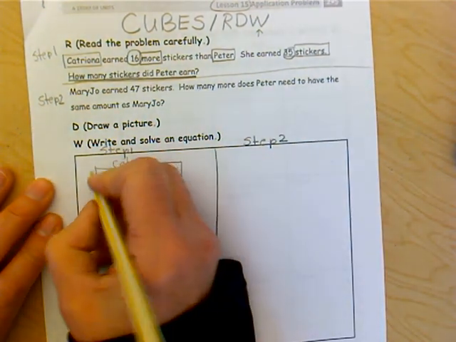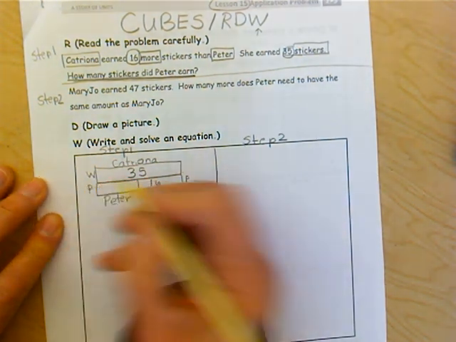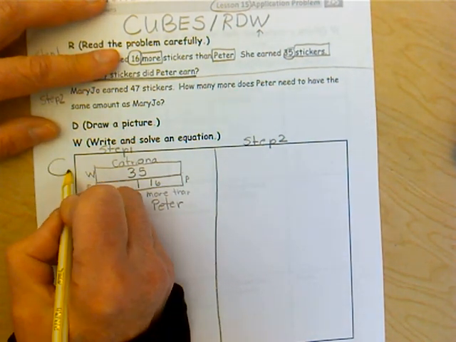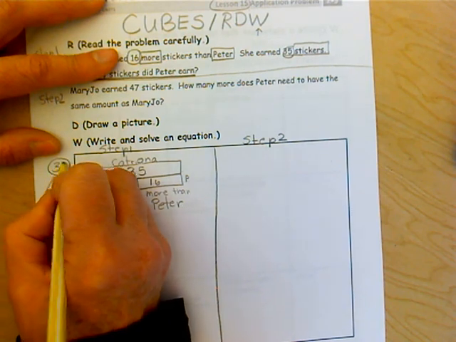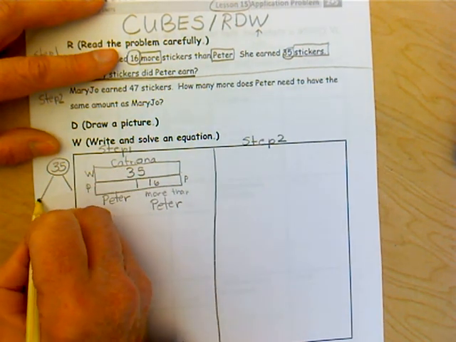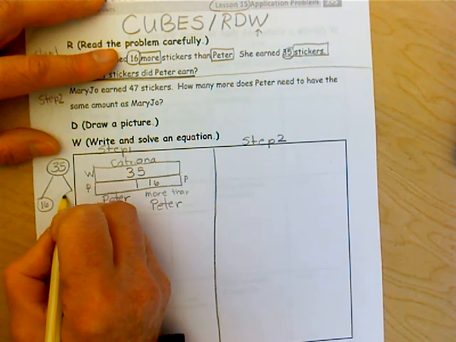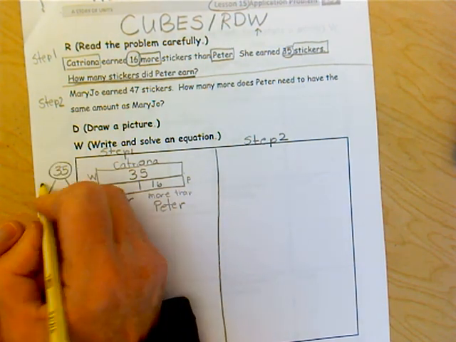So we know we have our whole, we have one part, and we're going to need to try and solve our second part. So I'm going to go ahead and do my number bond off to the side here. I know for sure that my whole is going to be 35 and that one of my parts is 16. I'm going to have to come up with my second part, which will tell me what Peter has.